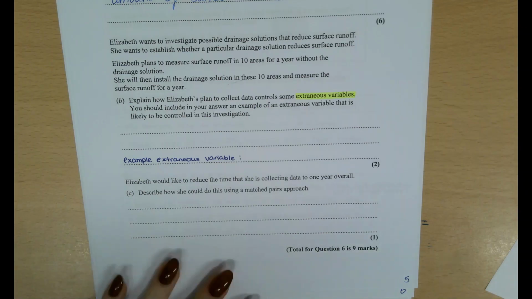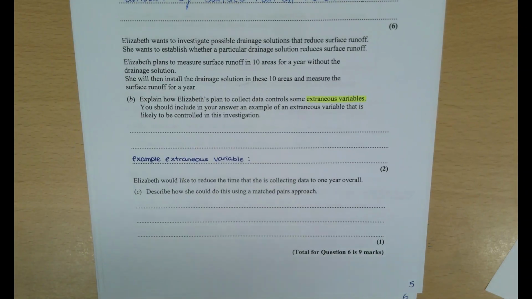So extraneous variables, they are variables that are unrelated, okay? They're not related to what we're interested in, but they could interfere with the focus of our studies, okay? So we also need to include an example of an extraneous variable. So here it could be something like surface material. If you've got an area that's covered in tarmac, that's going to be very different to if it's covered in sand, if it's covered in moss, if it's covered in grass, all of these are very different.